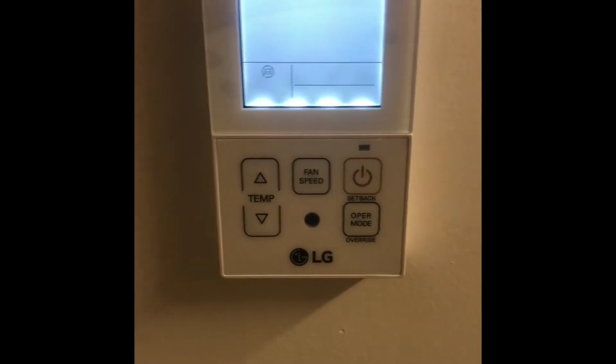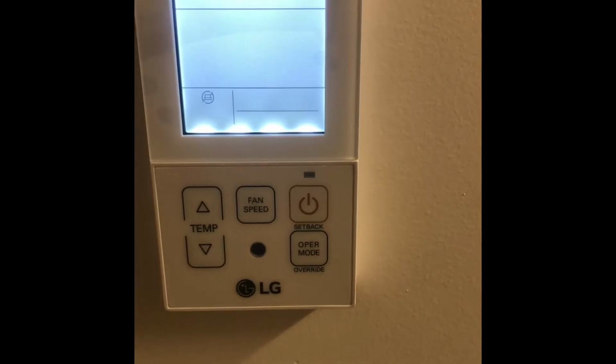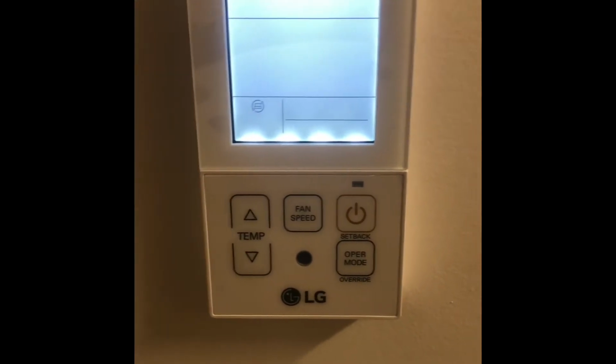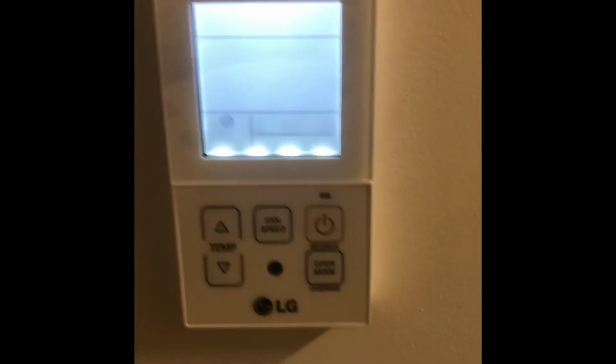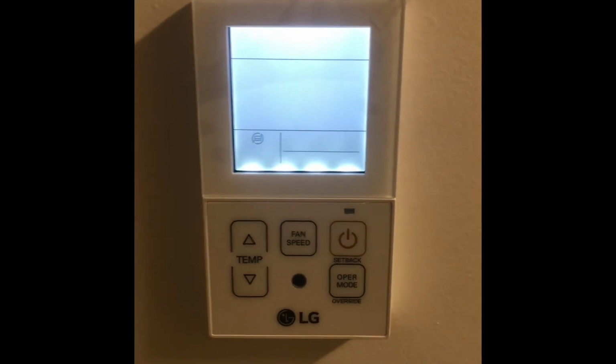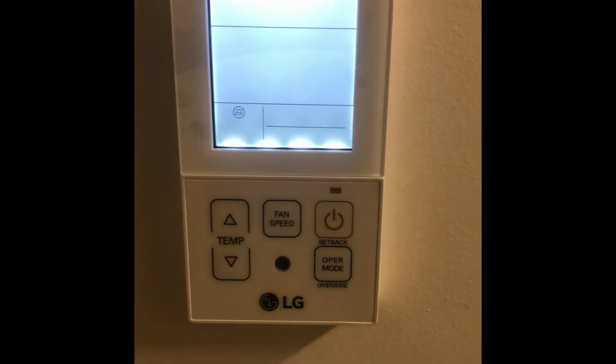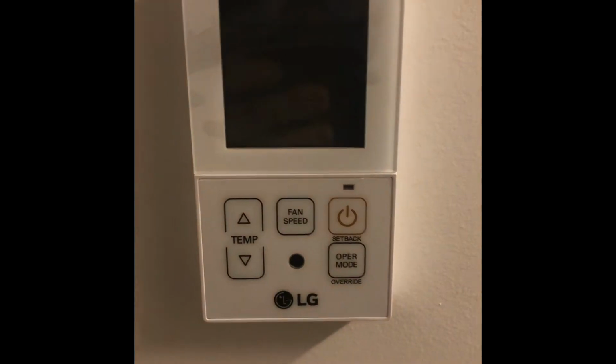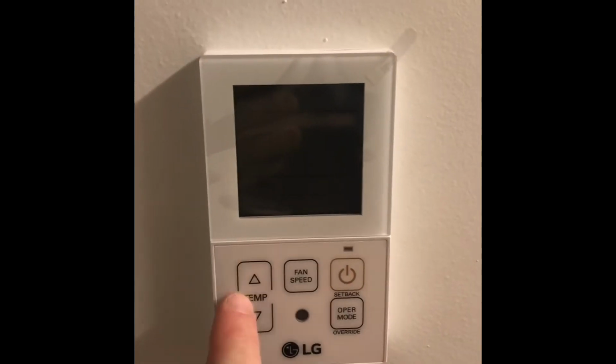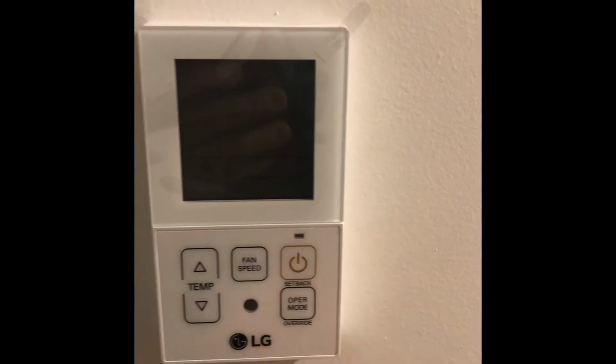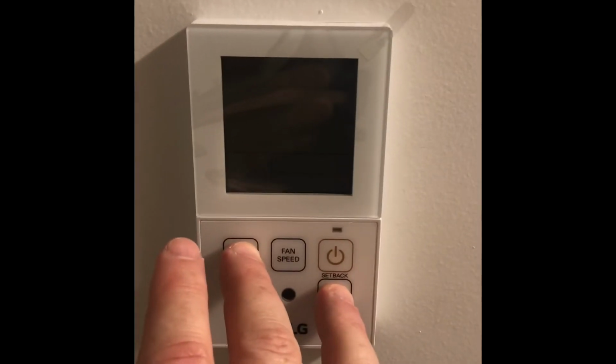Here is the thermostat which we'll be using to adjust the fan speed settings. It is an LG Prem TC. In order to adjust the fan speed settings, we have to enter into the installer menu of the thermostat. In order to do that, you press and hold the up arrow and the upper mode buttons together for about 5 seconds.